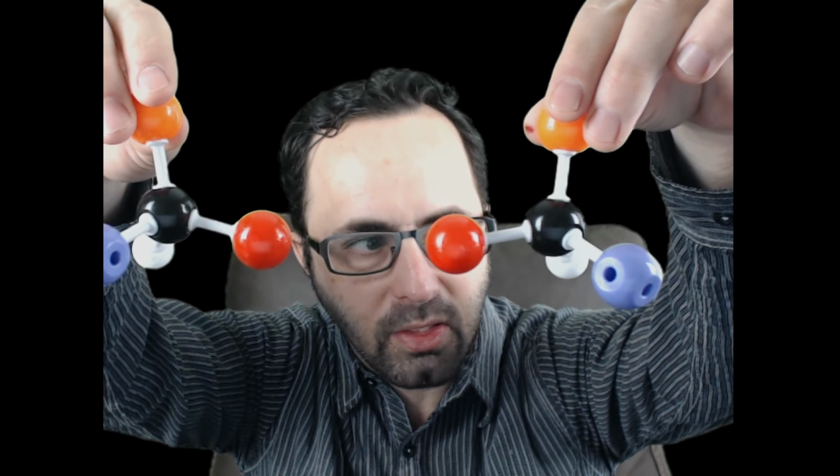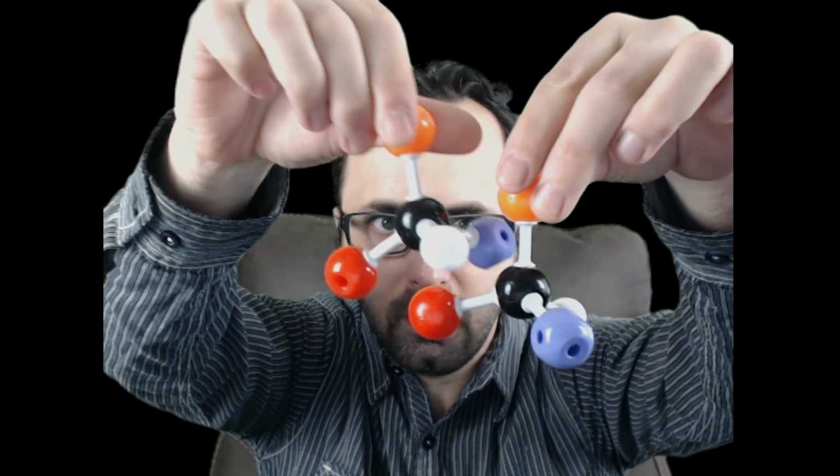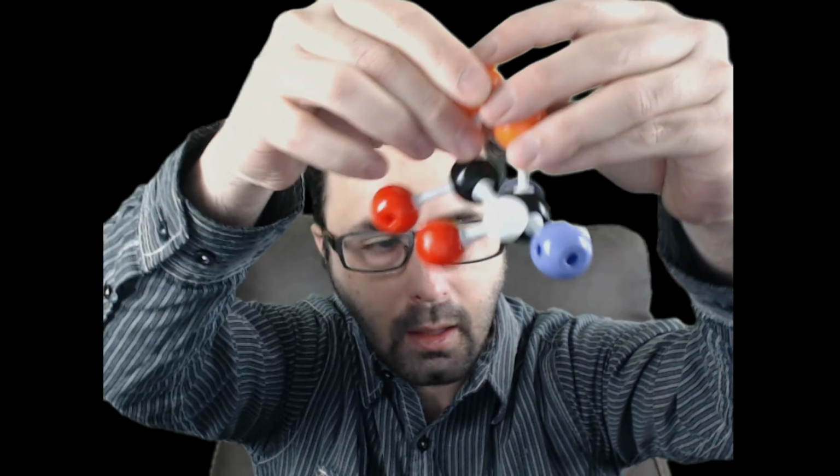However, you're going to see that these are not the same molecule. If I try to superimpose these mirror images, if I try to turn this around so that the orange sphere and the red sphere are lining up, what you'll notice is that the purple sphere and the white sphere are not in the correct position.